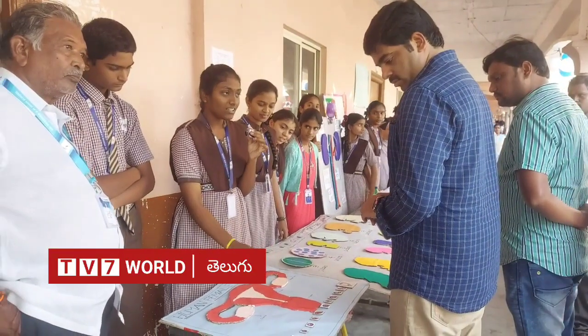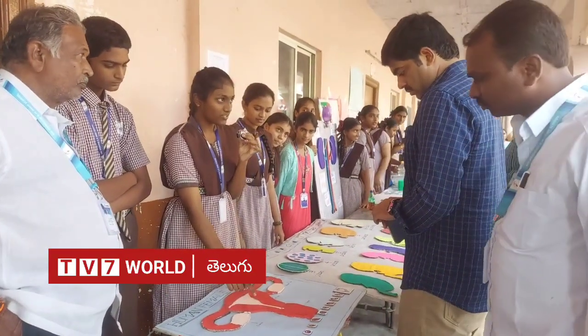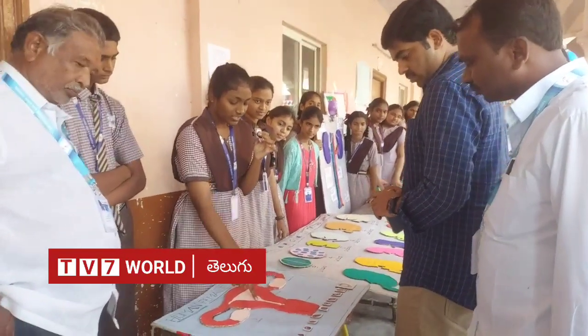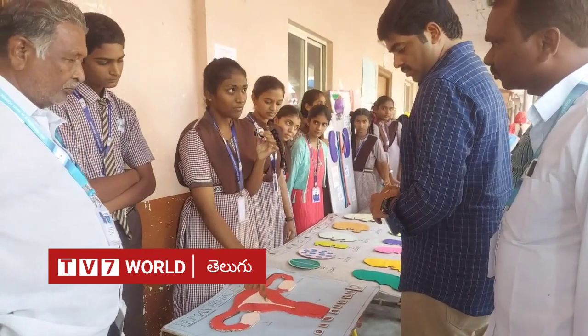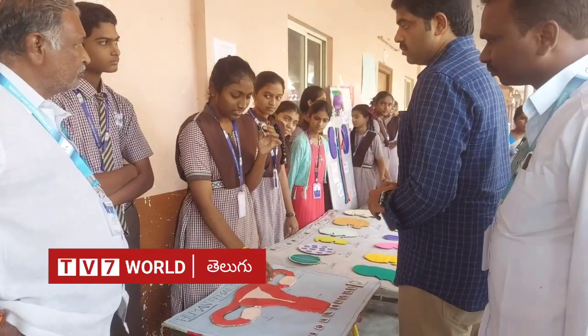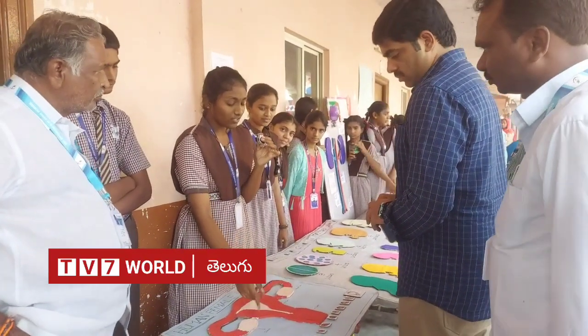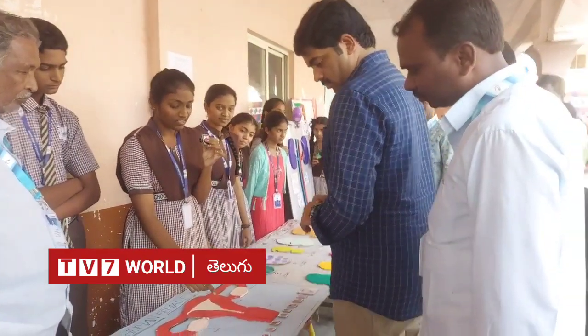Uterus is the central part of the female reproductive system. Uterus is covered by three layers: endometrium, myometrium, and perimetrium.